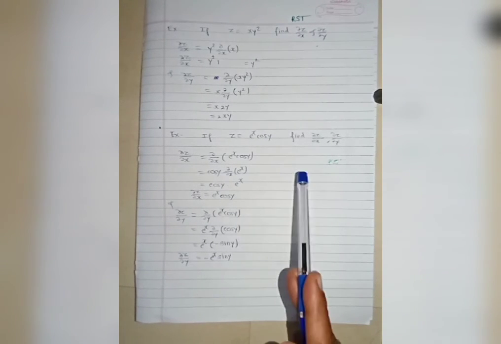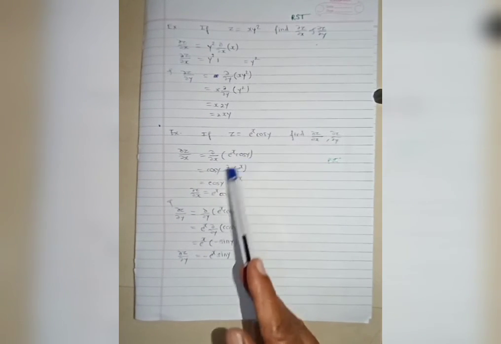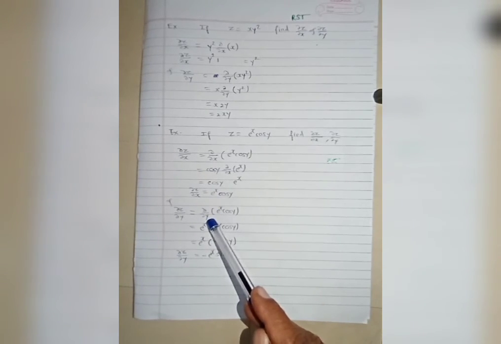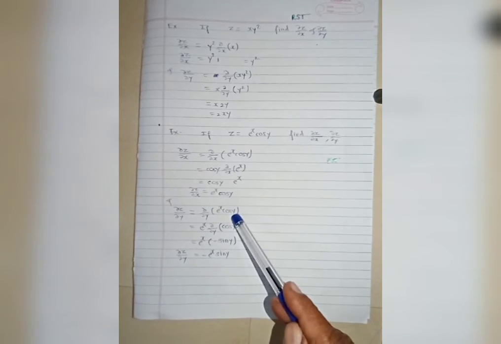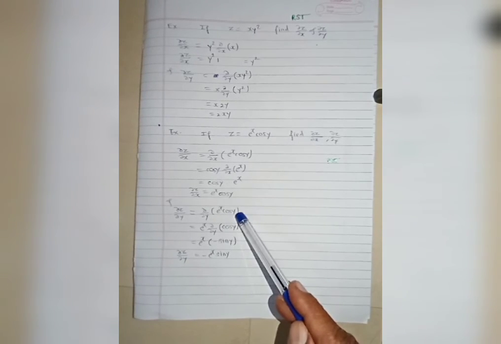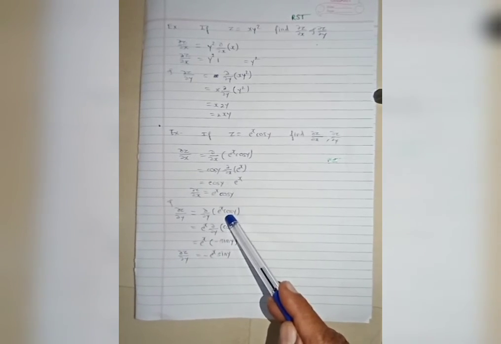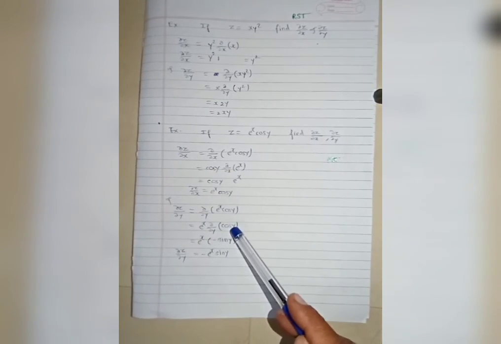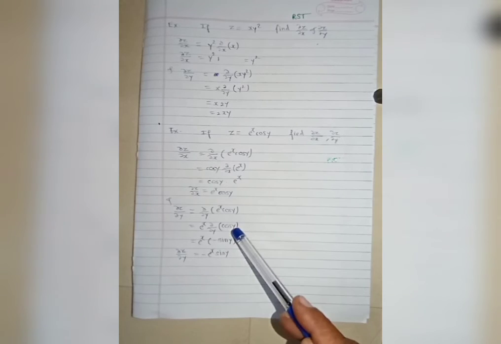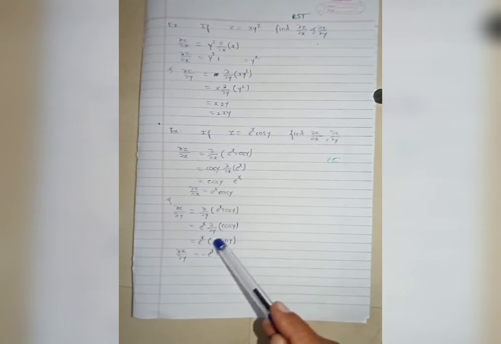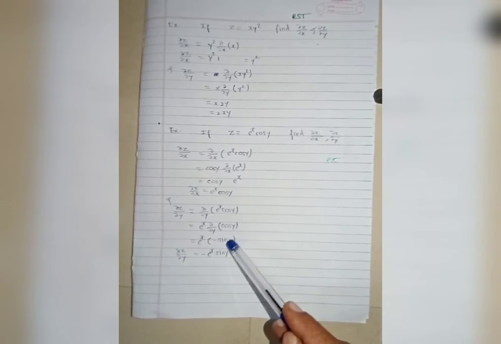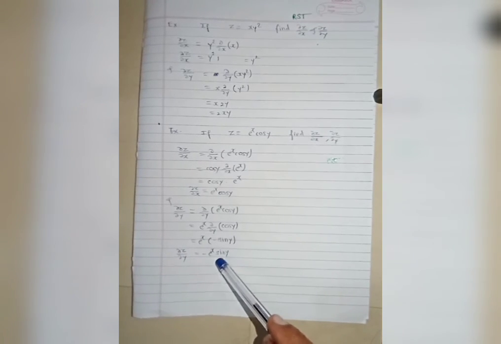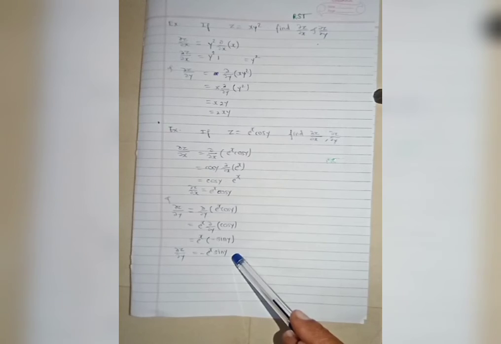Now we take the partial derivative of z with respect to y, that is ∂/∂y of e raised to x cos y. With respect to y, x remains constant, so we take e raised to x as constant and ∂/∂y of cos y. We know that the derivative of cos y is minus sin y, so we get ∂z/∂y equal to minus e raised to x sin y.